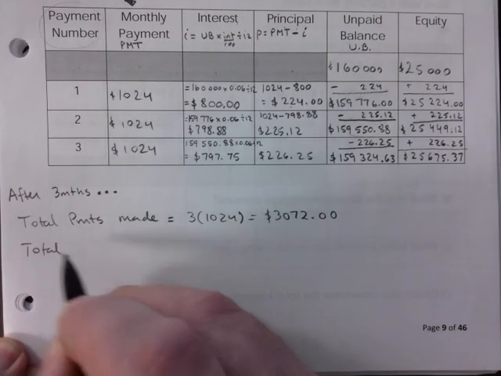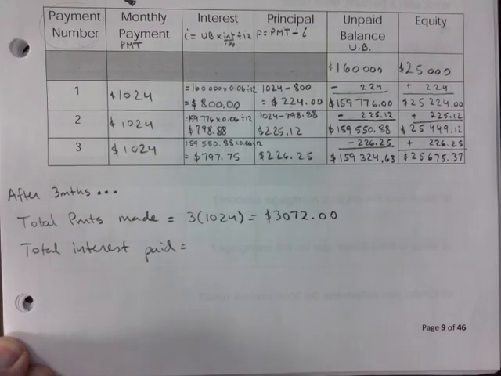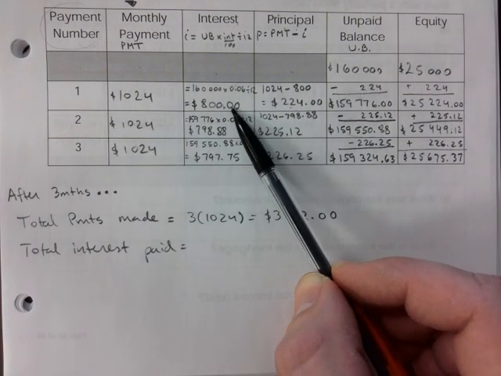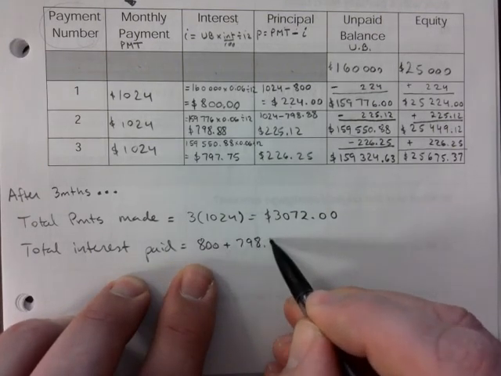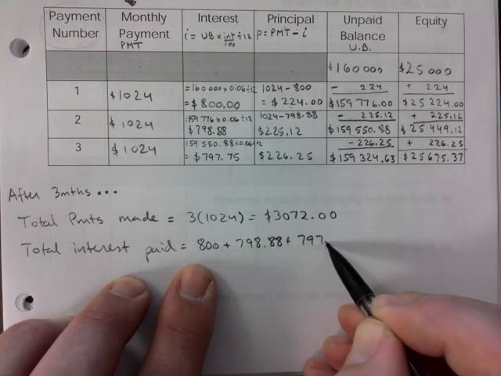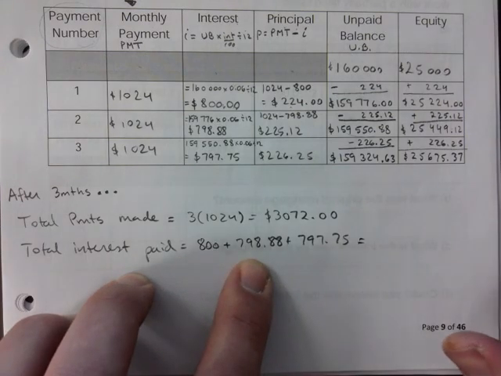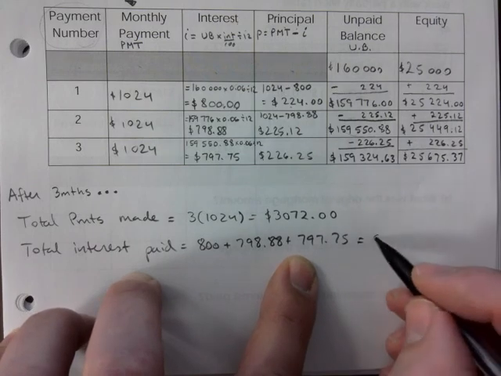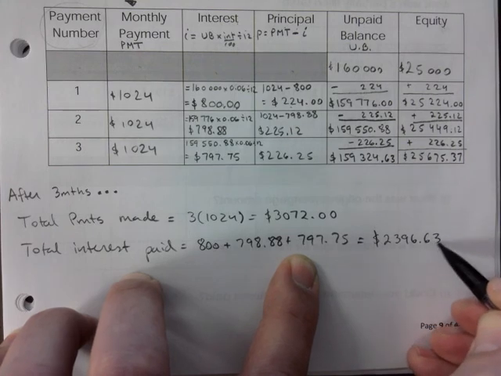Total interest. In this case, you can't just go 3 times 800. You'll be tempted to, after the first month, to say, hey, 3 times 800 is 2,400. It's not true. I will actually show you. You need to add up 800, 798.88, 797.75. And I will quickly add that up for you so you can just write down. This is exactly the same as vehicle finance, this step. Okay.